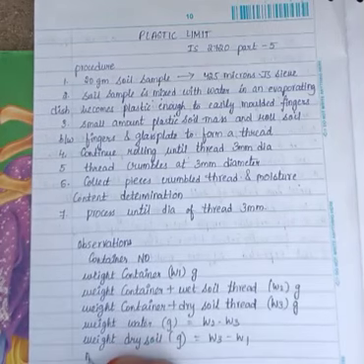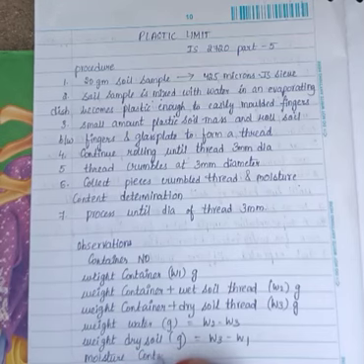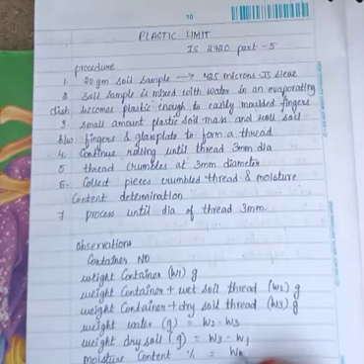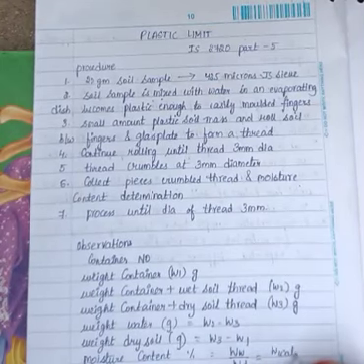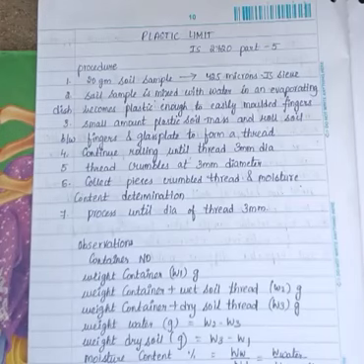Next is the moisture content in percentage. For determining the moisture content, we use WW by WD, where WW is the weight of the water divided by the weight of the dry soil. By determining this, we can get the moisture content.